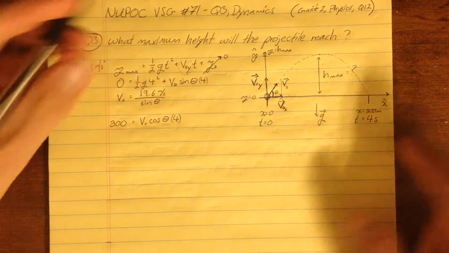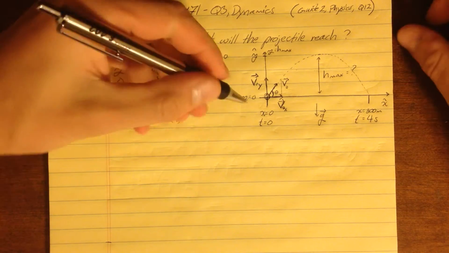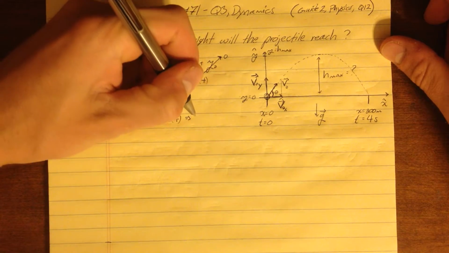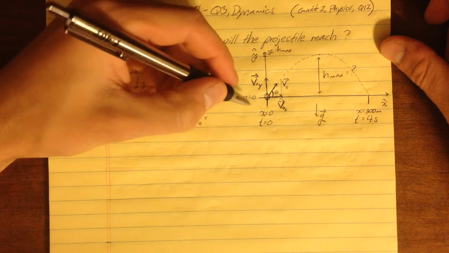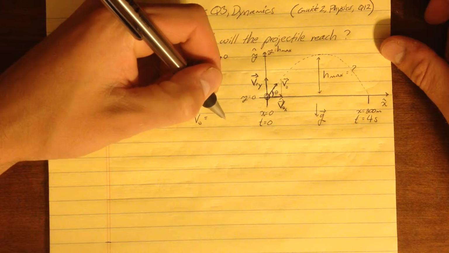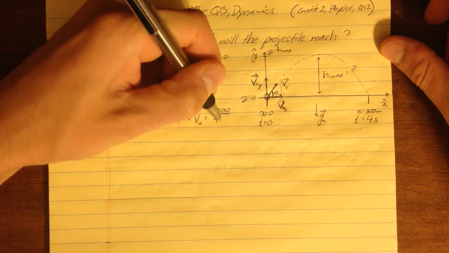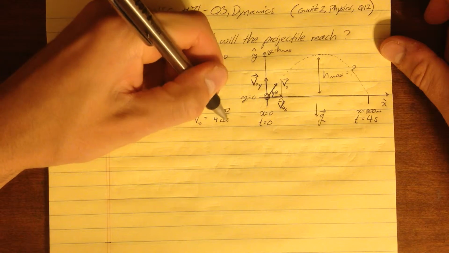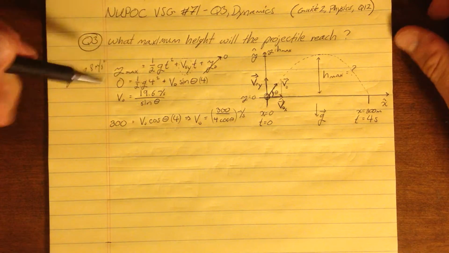It also takes 4 seconds to reach this final position. So we can say that v0 equals 300 over 4 cosine theta meters per second, right?